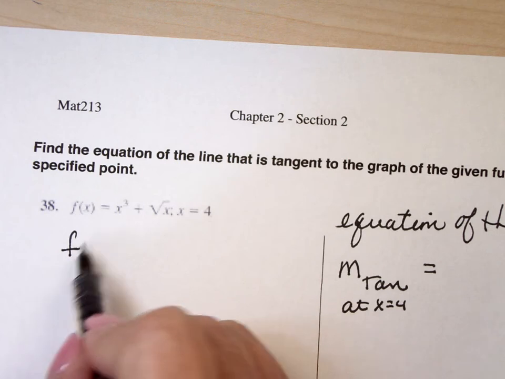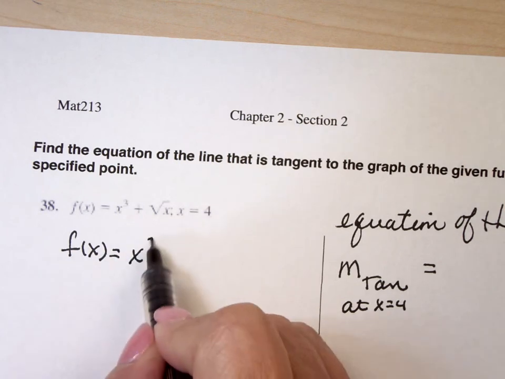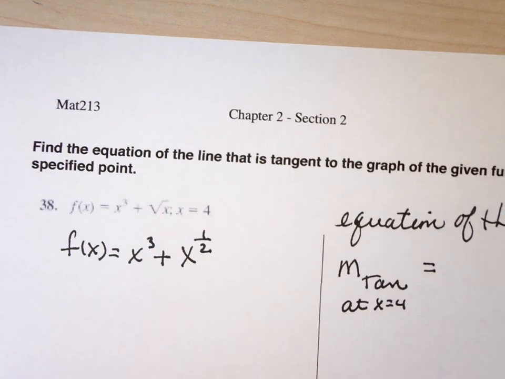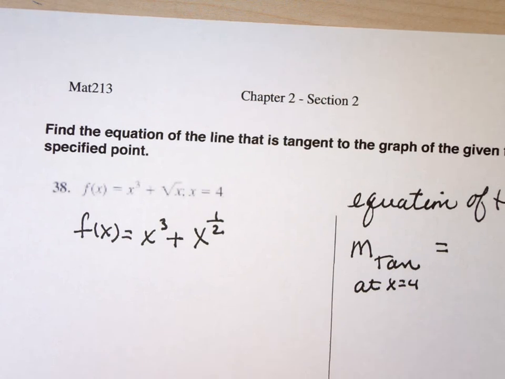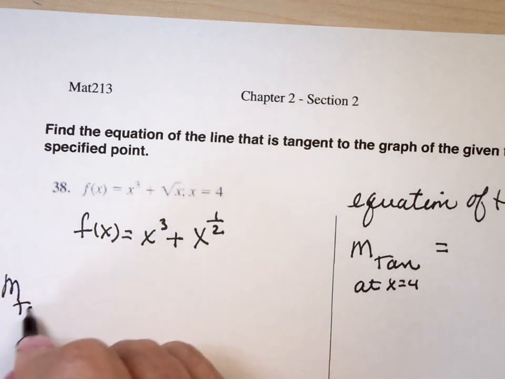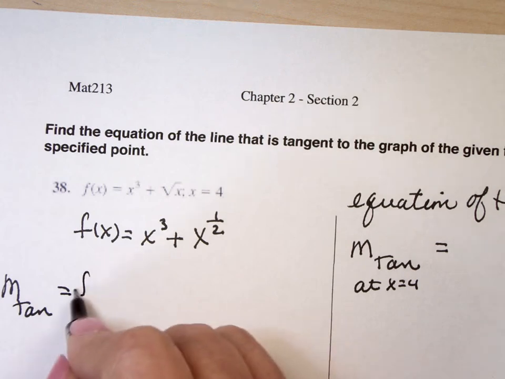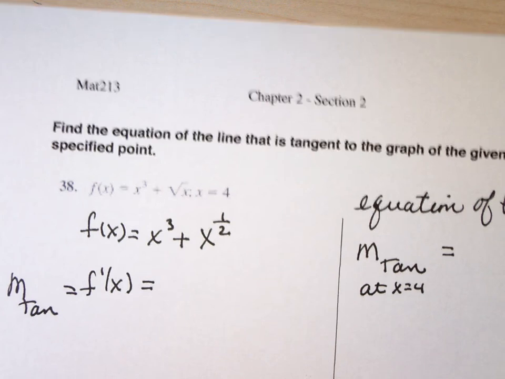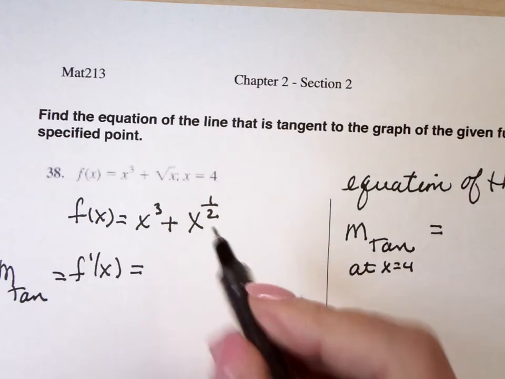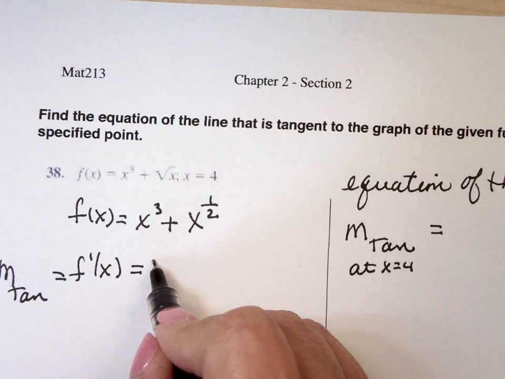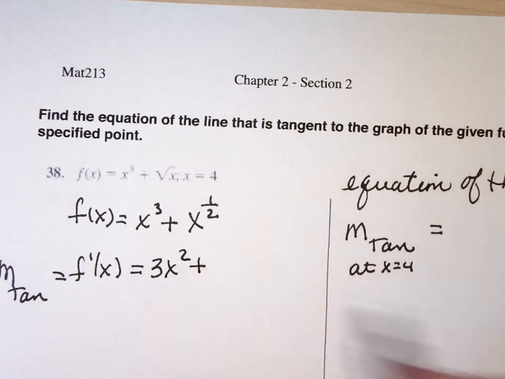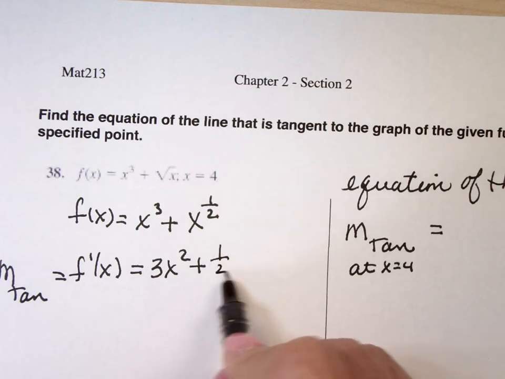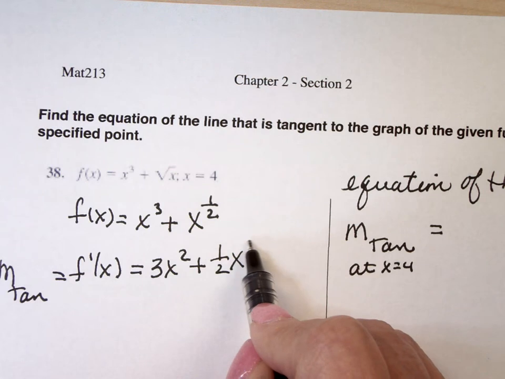The problem itself is f of x equals x cubed plus the square root of x. Square root of x is just x to the 1/2 power. The slope of the tangent at any point x is f prime of x. That's the slope of the tangent. Well, what's the derivative of x cubed? 3x squared. What's the derivative of x to the 1/2? 1/2 x to the negative 1/2.